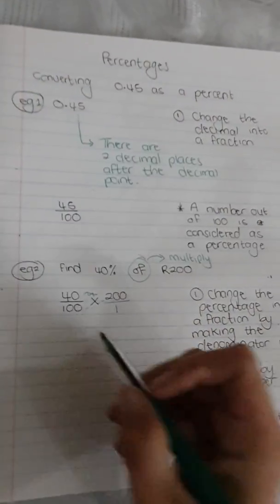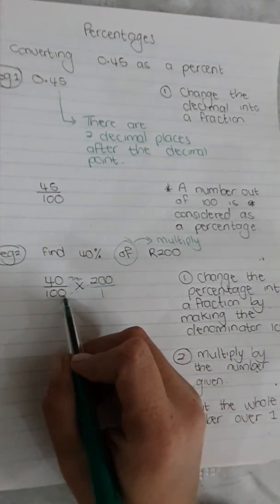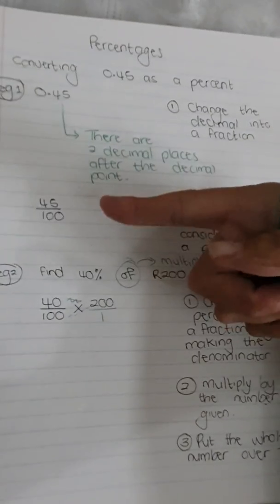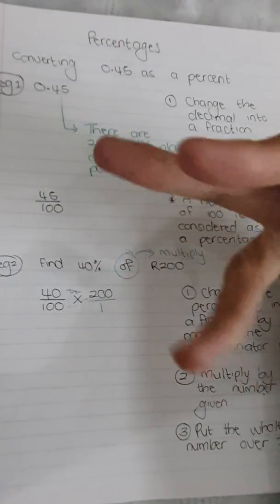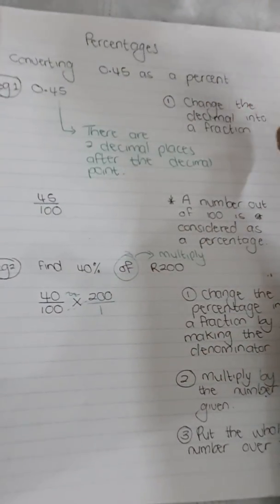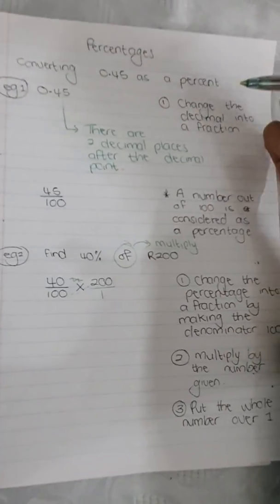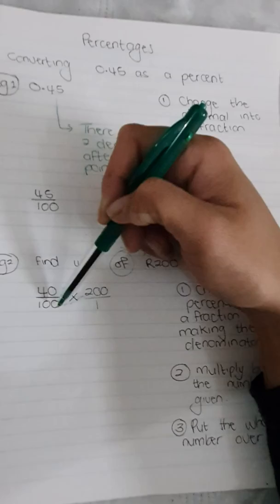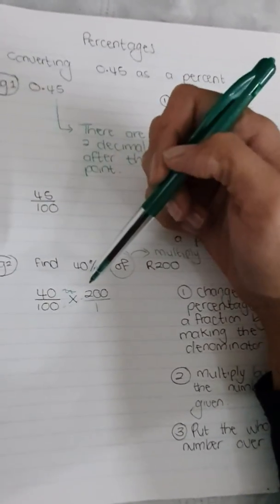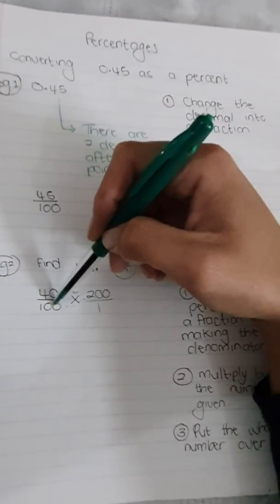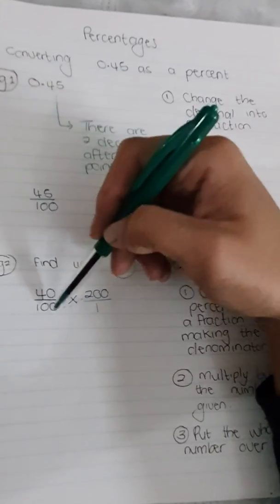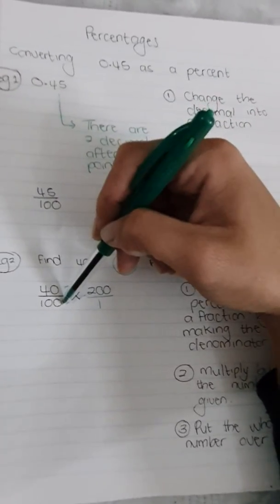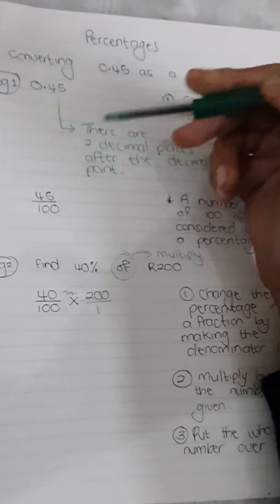Now, the common factor between 100 and 200 could be 20, it could be 10, it could be 50, it could be 100. But remember, the common factor that you choose must not be greater than the smallest number I have. So the smallest number between 100 and 200 is 100. Therefore, it cannot be greater than 100.